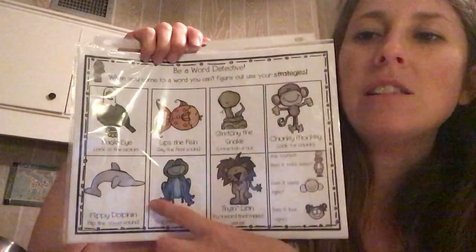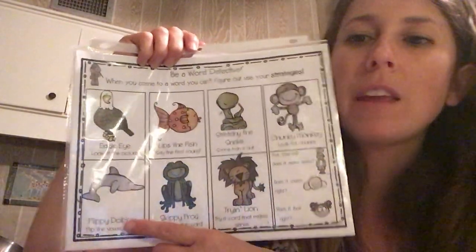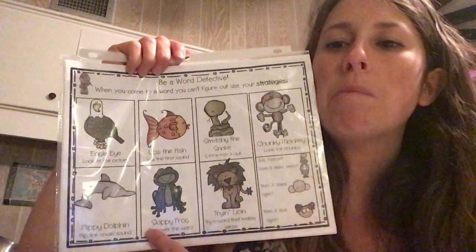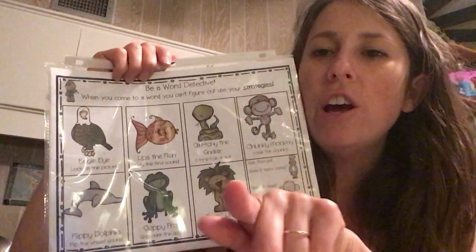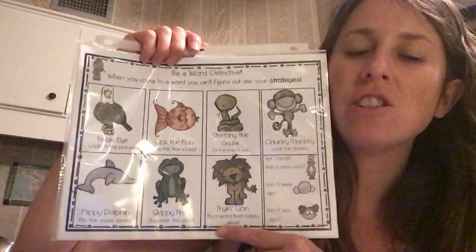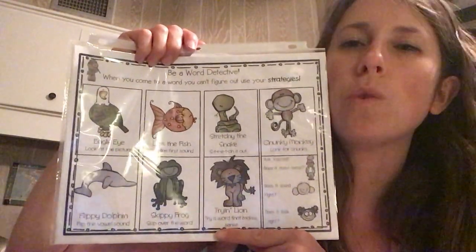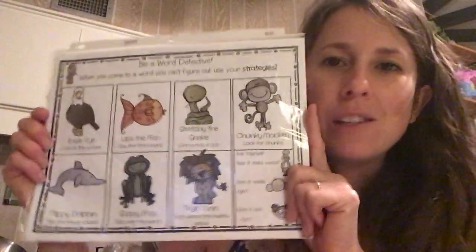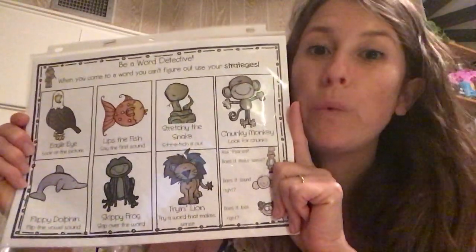Flip the sounds and see if that makes sense. If these 2 don't work, now we just skip the word. Skippy Frog says, skip the word, go to the end of the sentence, come back and try. And Lion says, ask yourself what makes sense. What word would make sense there? Okay, so these are our reading strategy buddies, and we're going to use these guys to help us read words that we don't know. Let's do it.